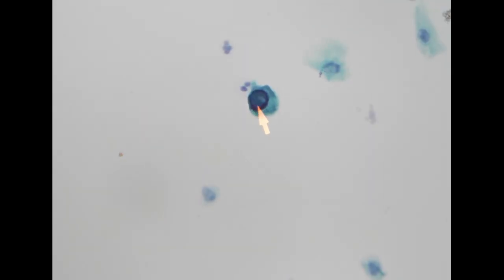We don't even need to report that we see atypical cells, because if we recognize these as viral inclusion due to the ground glass appearance of the chromatin, we don't need to call it atypical. We should call it negative. So this is called negative instead of atypical.